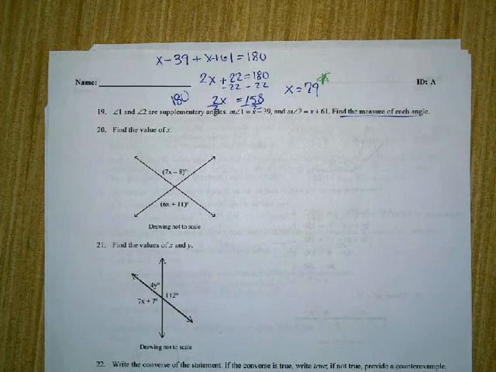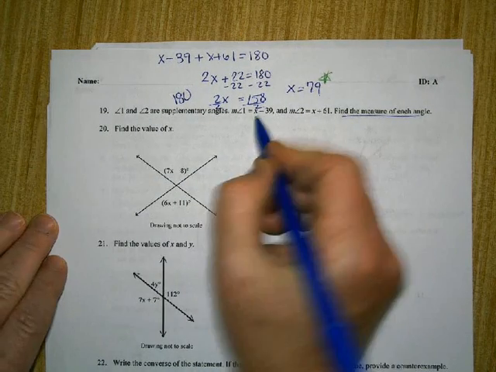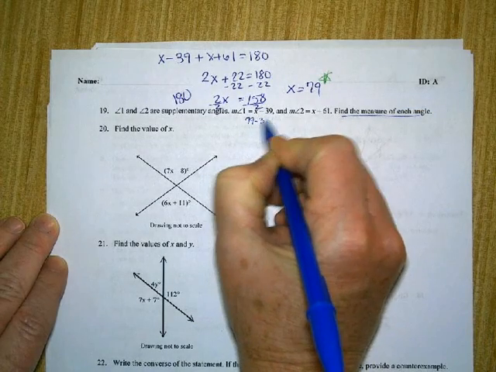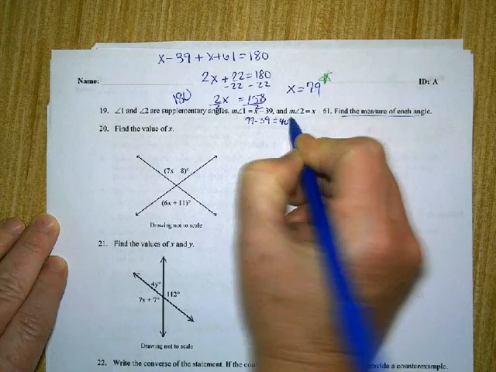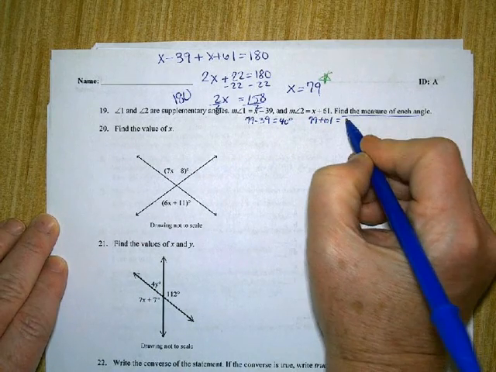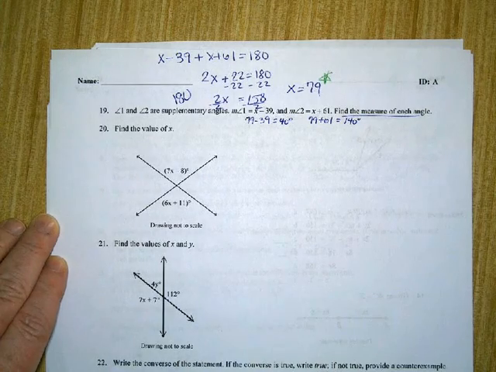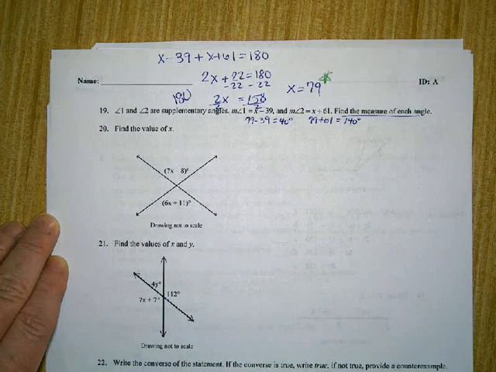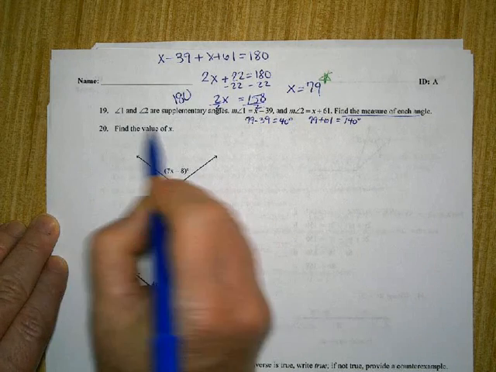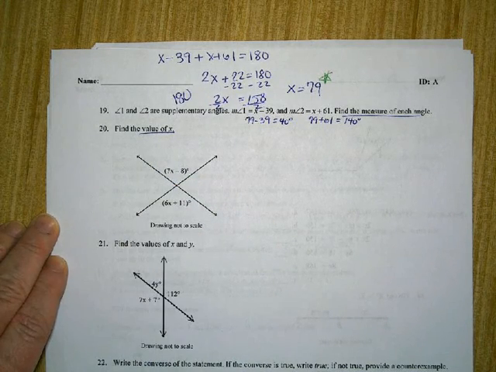So 79 is not the answer. You've got to take 79 and use it in here. So it's 79 minus 39. So this one is 40 degrees. And 79 plus 61, which is what? 140 degrees. So those are your answers. Be careful about that. Number 20 says find the value of x. So you don't have to plug it back in when you get done.